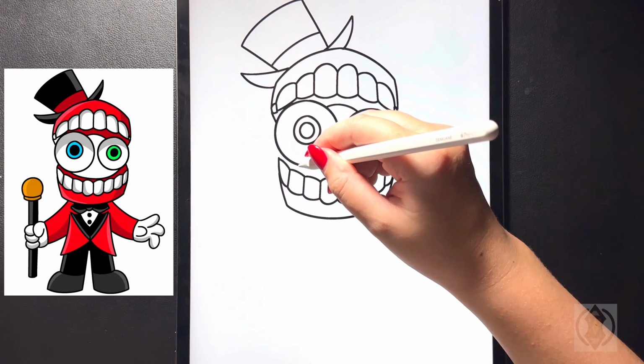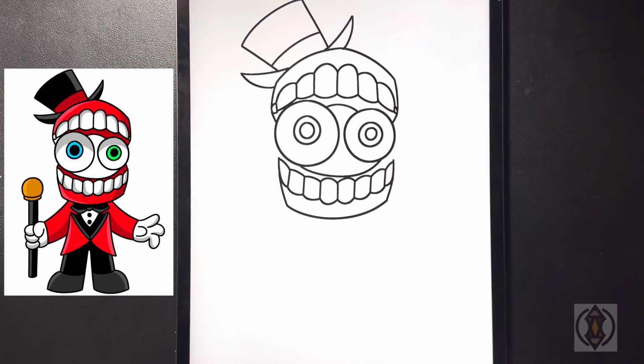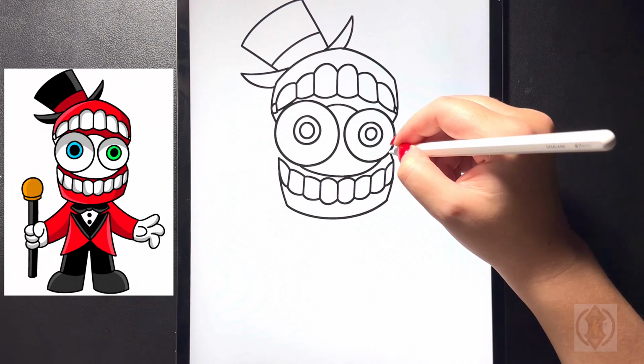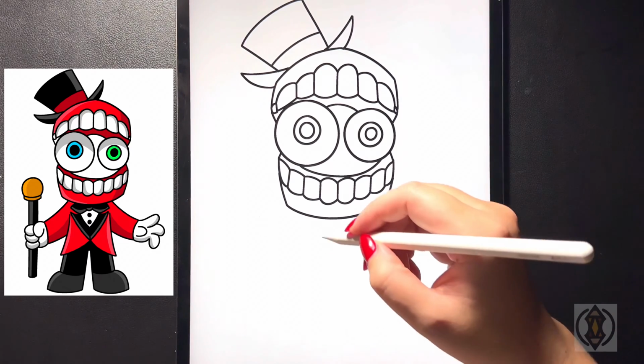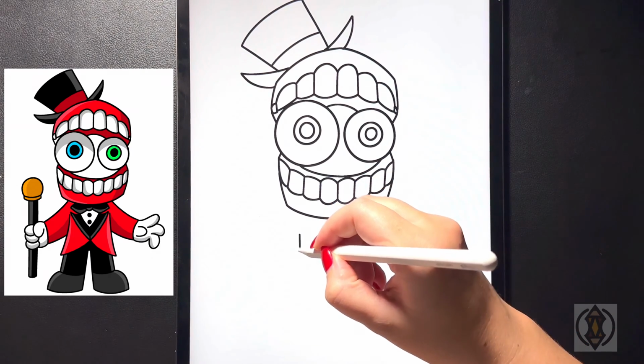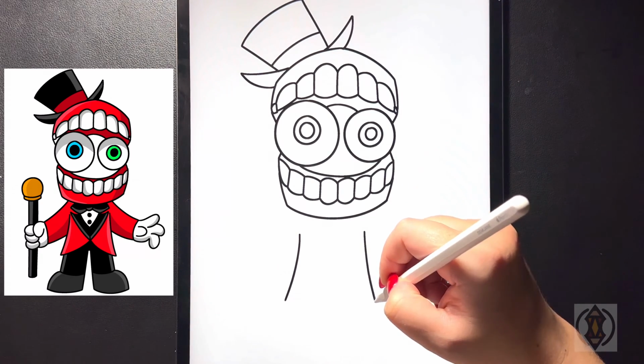Moving up above now, we're going to draw in a curved line from left to right, arching that up. Now from here, we're going to draw another diagonal line that comes in on either side. Moving down for the torso now, on the left-hand side, we're going to curve this line out. Moving over towards the right, we'll replicate that, ending that at the same height.